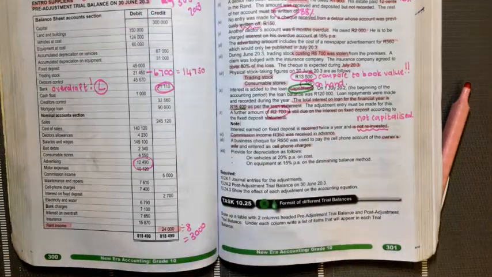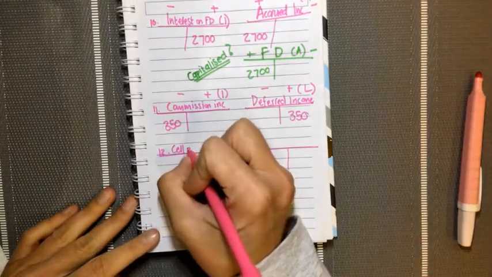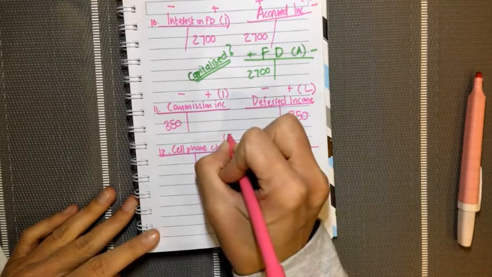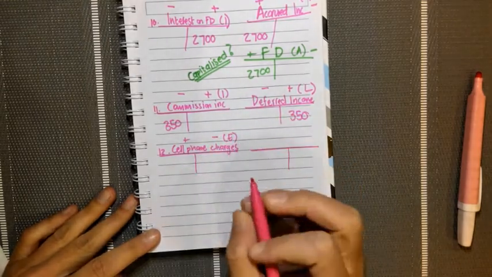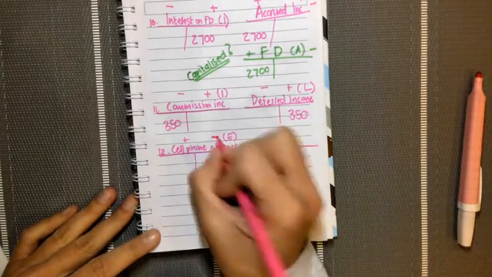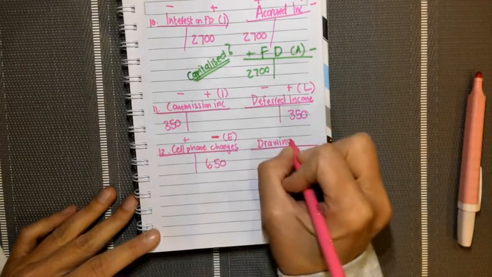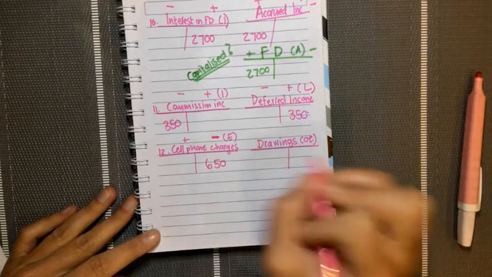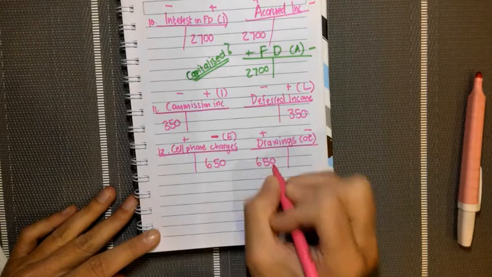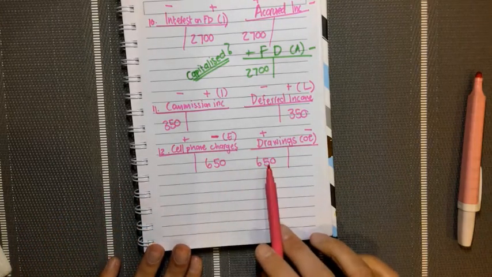So correction of errors, super easy. You just take it out of the account where you don't want it, which in this case is cell phone charges. The accountant accidentally recorded it here. You don't want the 650 Rand in cell phone charges, so you minus. And where do you take it to? To drawings, which is an owner's equity account. It's the D of debt. So we debit it. We make drawings more. Any correction of error, take it out where you don't want it, put it in where you want it. Credit, debit.